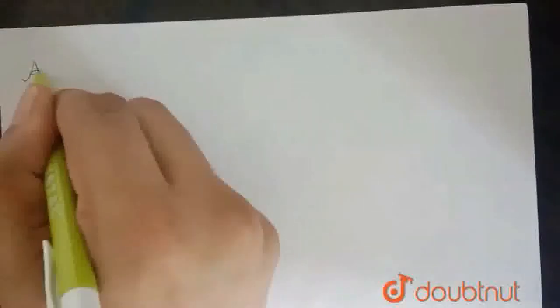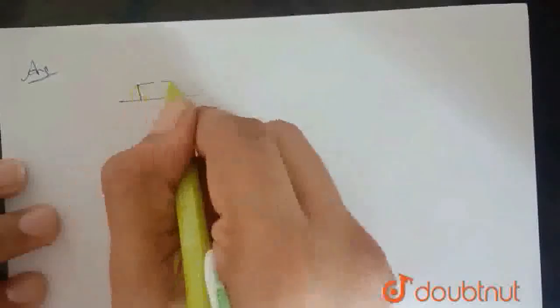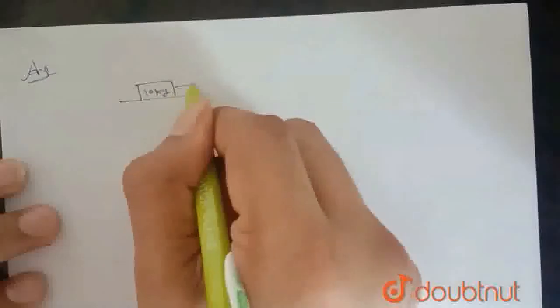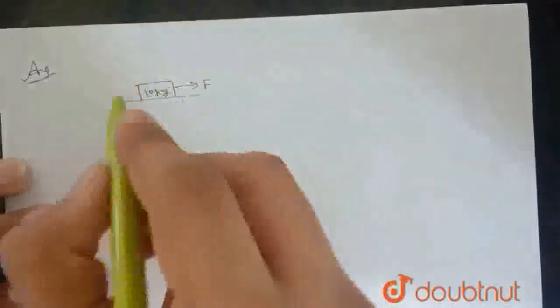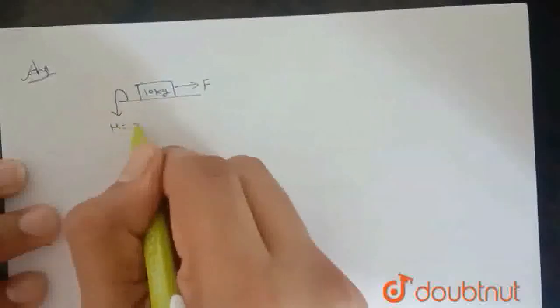So we will start. As given, the block has mass 10 kg and a linear force F is acting. Friction coefficient mu is given 0.5.